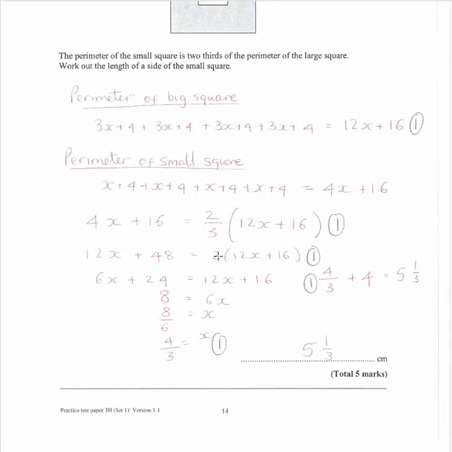Well, actually, you can see what the teacher's done here is they have taken that multiplied by 2 and they've taken it over to here where it becomes divide by 2. That's another way of doing it. So half of that is 6x and half of that is 24. So we've got 6x plus 24 equals 12x plus 16. Put the letters on one side and the numbers on the other, and you get 8 equals 6x. So x is 8 divided by 6, which is the same thing as 4 over 3.